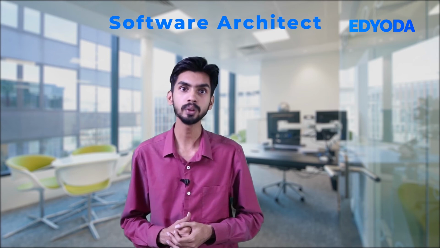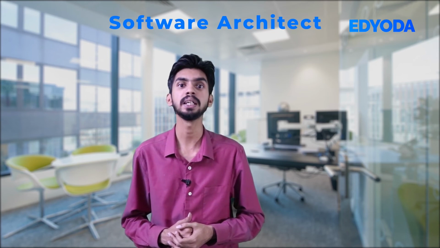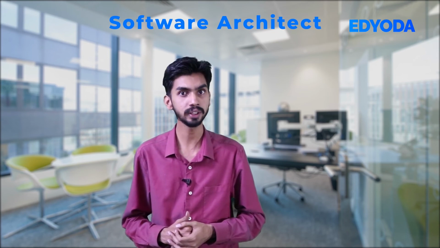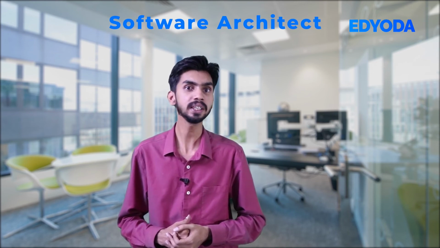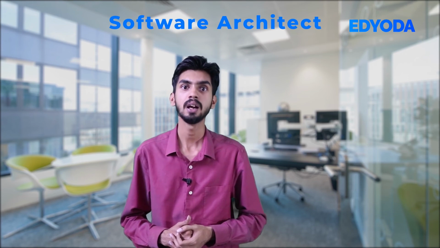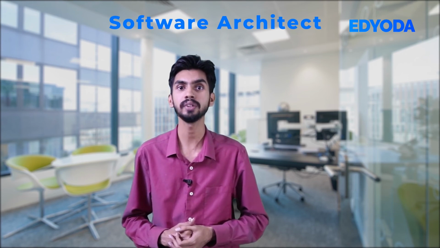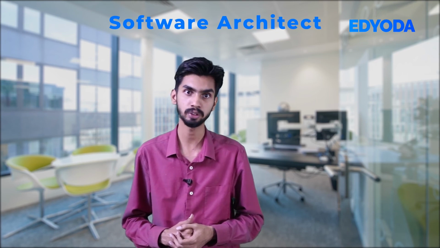Be it a code, be it a database, be it infrastructure or security or performance. To reach here, you should have at least 5 years of experience behind your back. Along with this, you should have a good understanding of software design patterns and design principles.